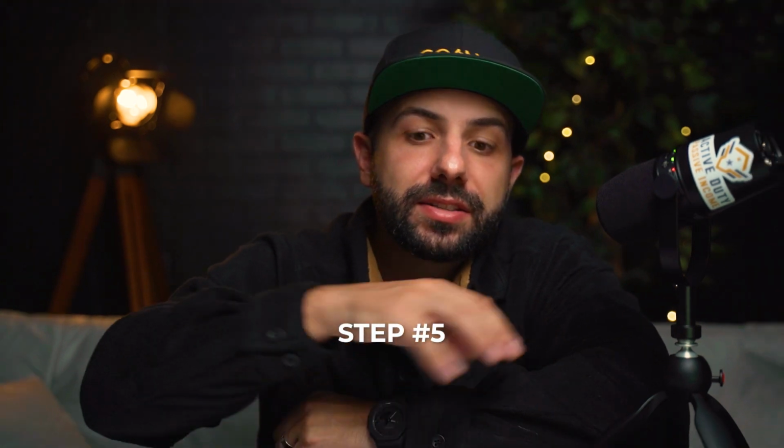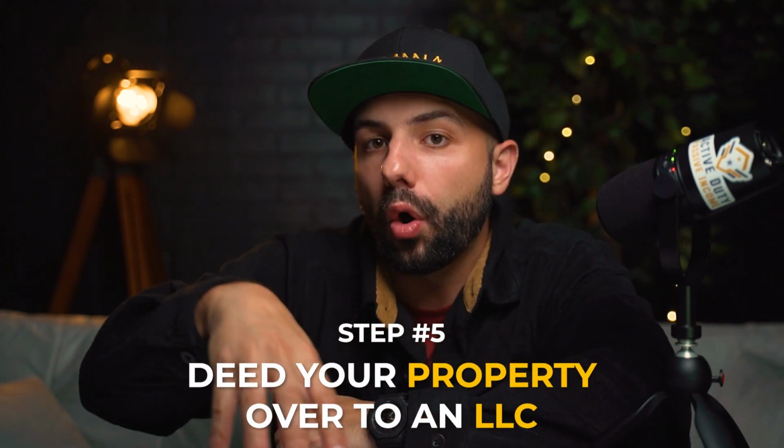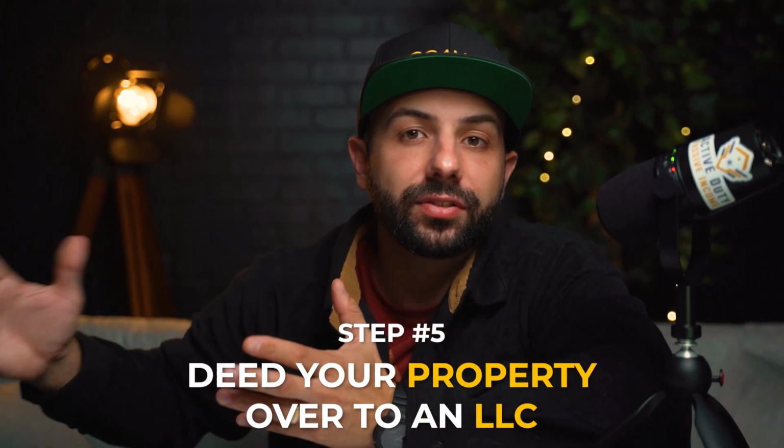Now, step number 5, as I alluded to in the previous step when we were talking about insurance, is you can also do this as a second layer of protection. You can basically deed your property over to an LLC. And what this does is it adds an extra veil, so to speak. They call it the corporate veil, and it gives you more protection as long as you do it right.